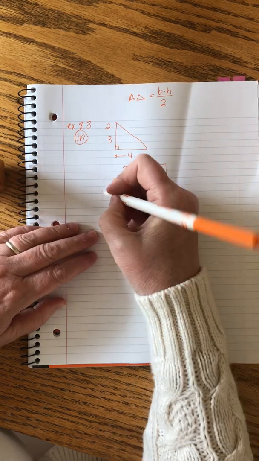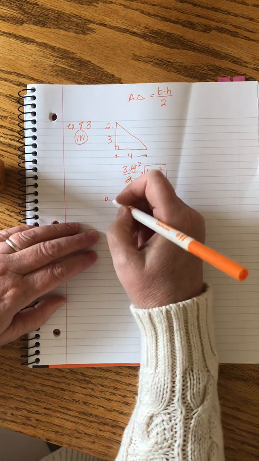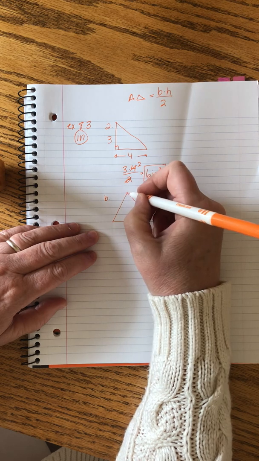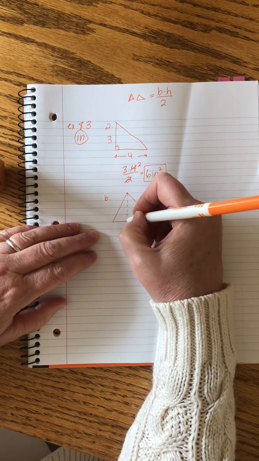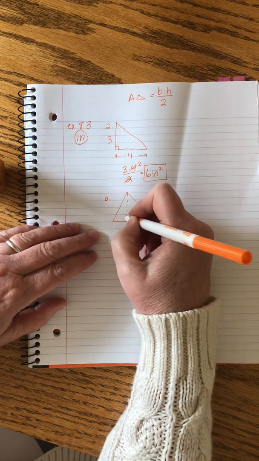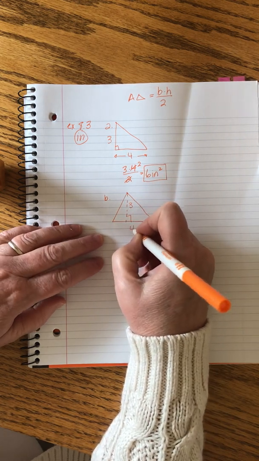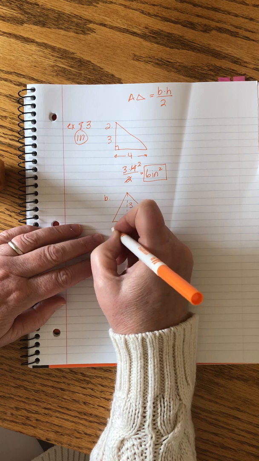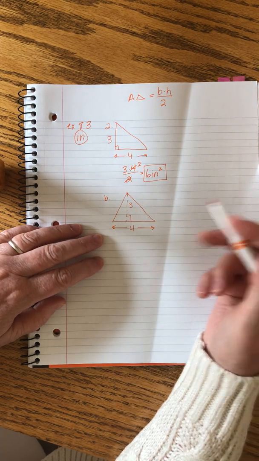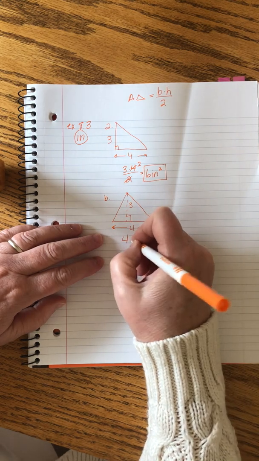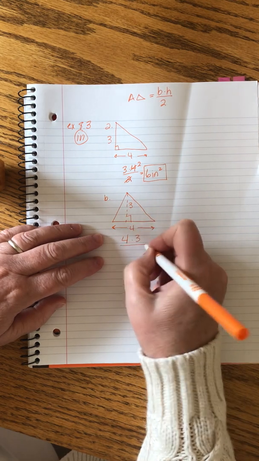All right, let's try B. Oh, do you see what John's doing here? He's giving us practice in the different types of triangles. He shows us that, he shows us that, he shows us this, and he shows us this. Same thing, you probably don't even have to draw this one. Base 4 times height 3 divided by 2.